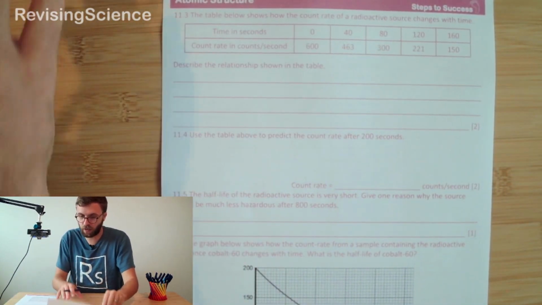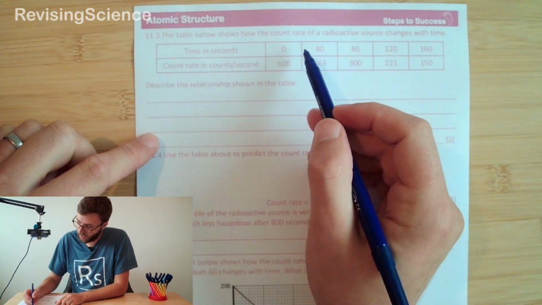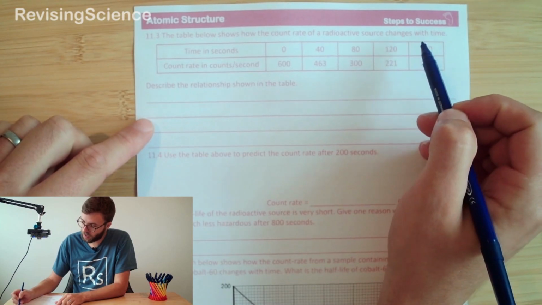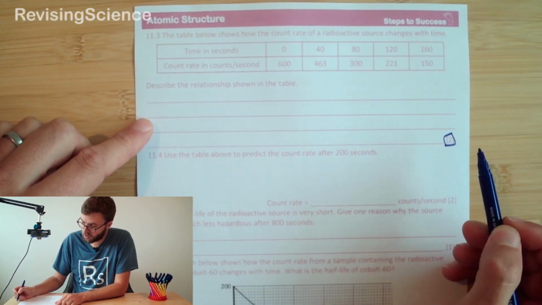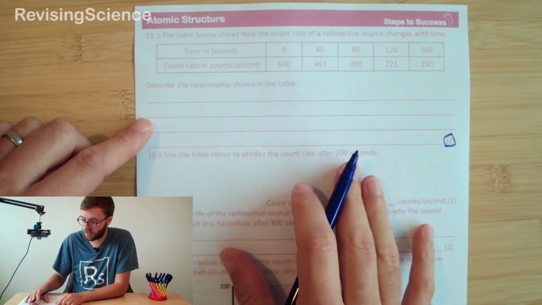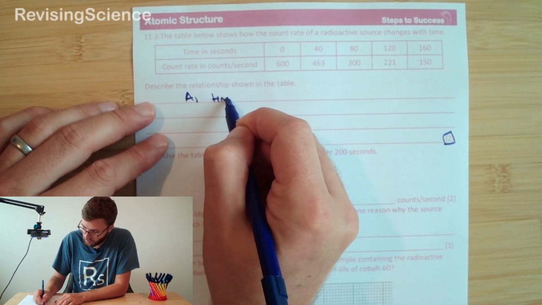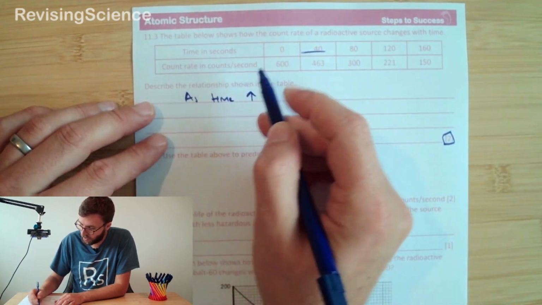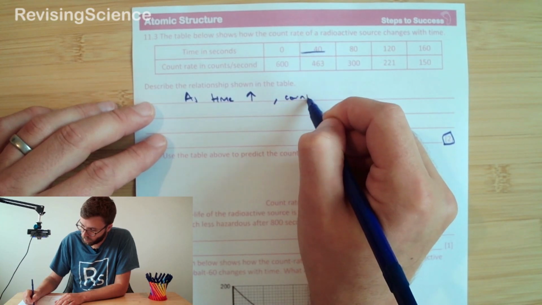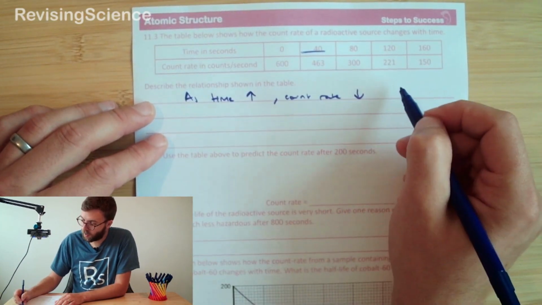Okay, continue on that question 11. A table below shows how the count rate of a radioactive source changes with time. Describe the relationship shown in the table. Again, it's 2 marks, so we need to do more than just state the simplest fact. The simplest one is that as time increases, you can see the time increases here, the count rate decreases. So it's going to pick up your first mark.